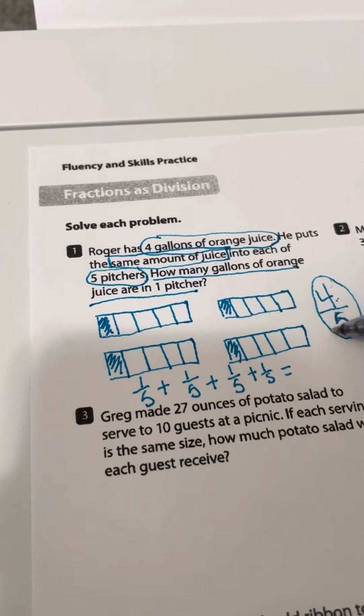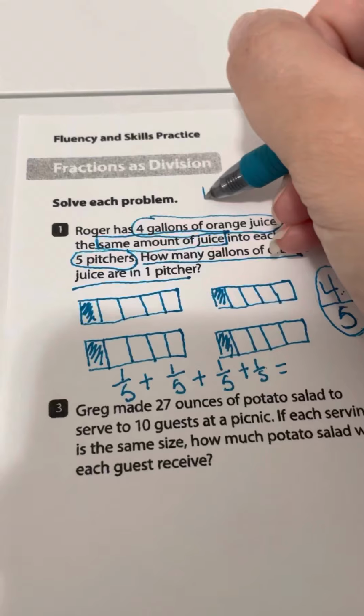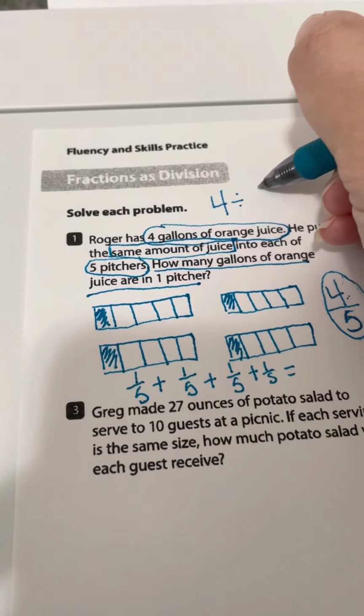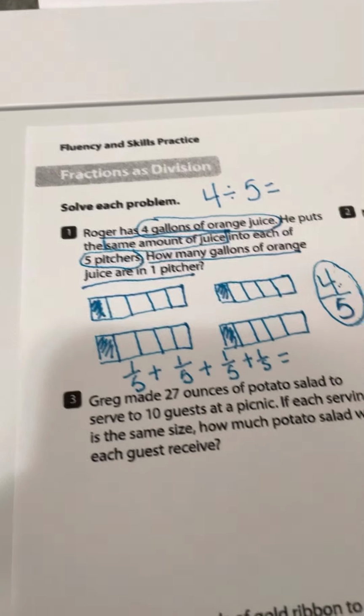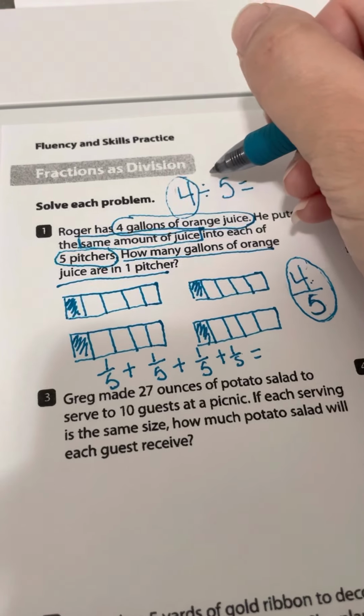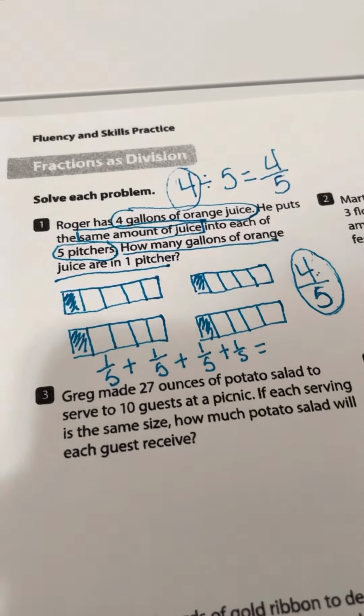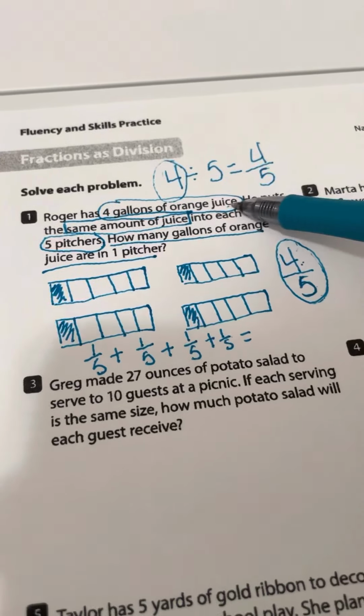So this is what it looks like as a fraction. If we were to write this as a division problem, it would look like 4 divided by 5. So we would just take that top number, or the first number, and put it over the second number. However, that only works if they know what is being divided.